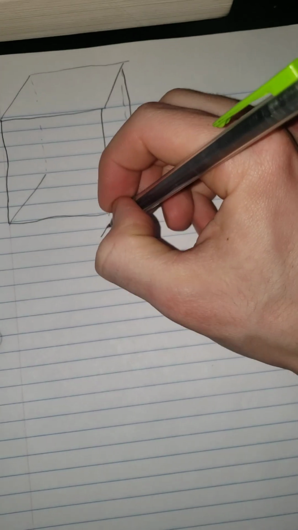So we got a box for a valley that has a volume. And let's give it some dimensions.